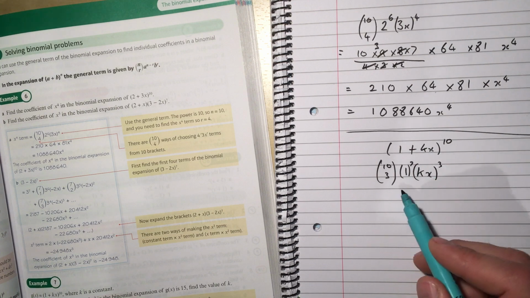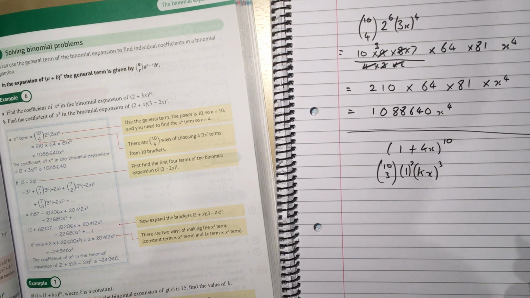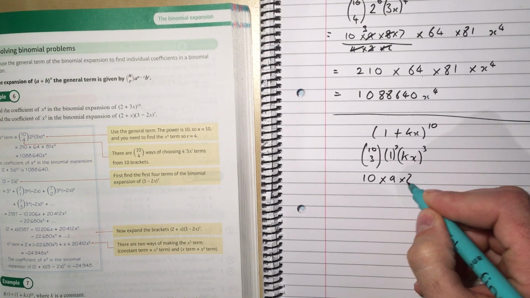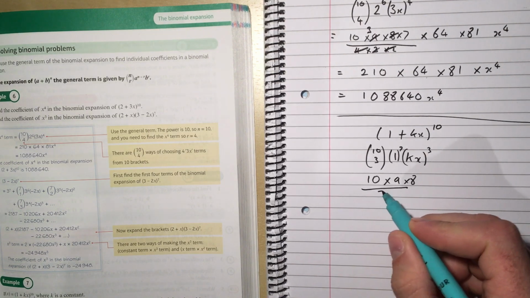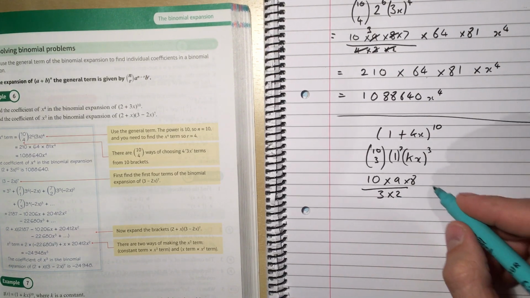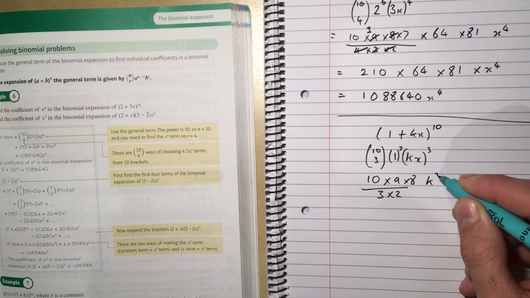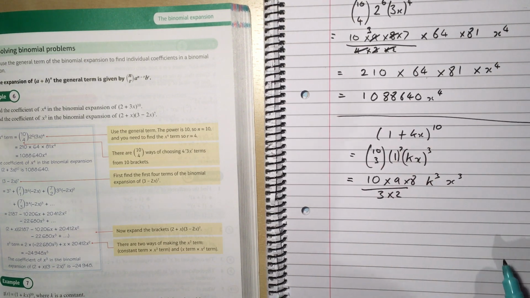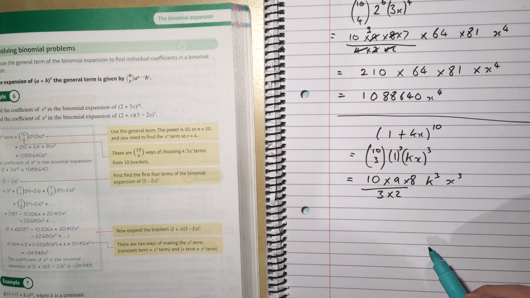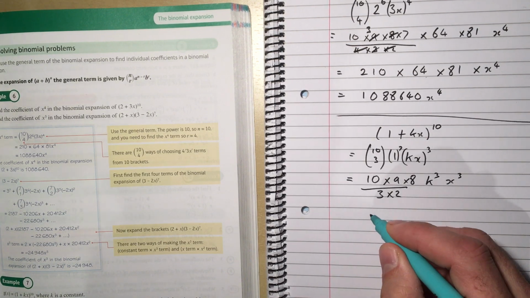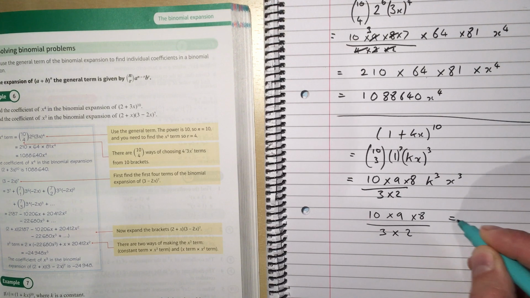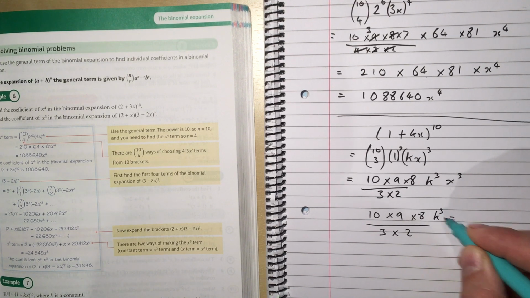Those two powers have to add up to 10, and then 10 choose 3, because I can pick the power off the term here. Okay, so 10 choose 3 is 10 times 9 times 8, 3 things in a row, divided by 3 factorial, 3 times 2 times 1. 1 to the power of 7 is straightforward, 1 to the power of 7 is 1, in case anyone wasn't sure. k cubed, x cubed. So the coefficient of the x^3 term, it says in the question, is 15. So that is saying 10 times 9 times 8 divided by 3 times 2, times k cubed, equals 15.